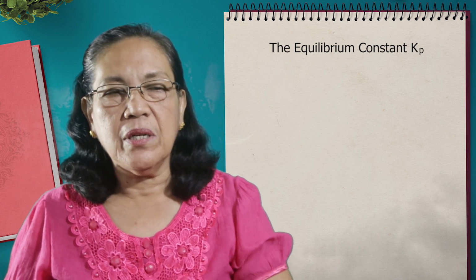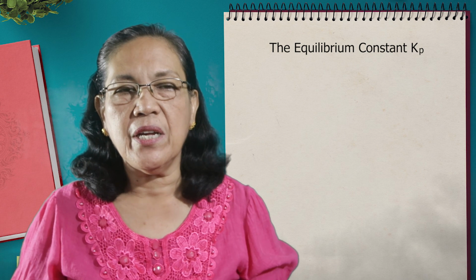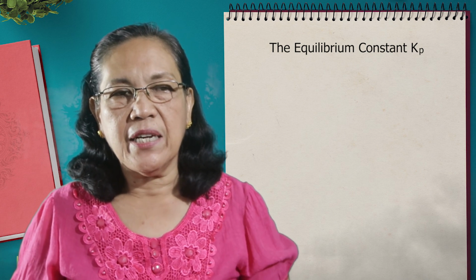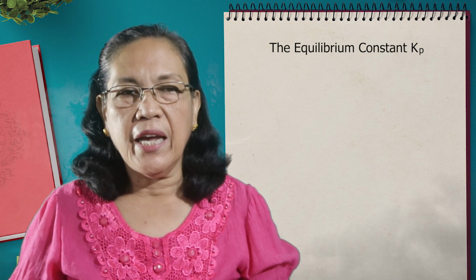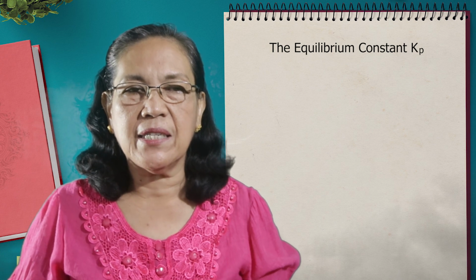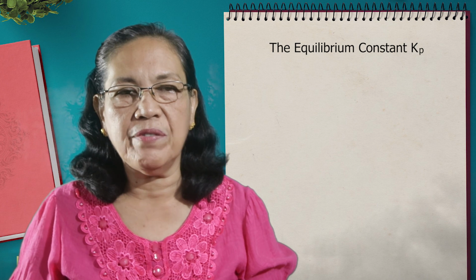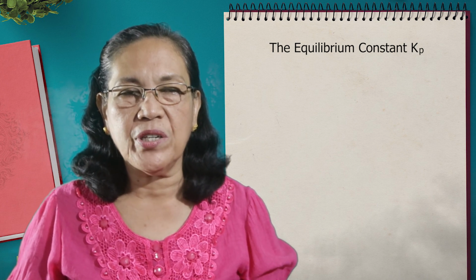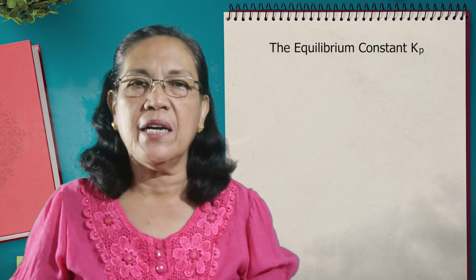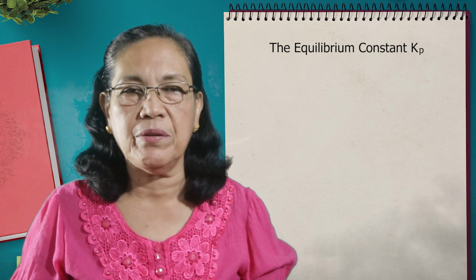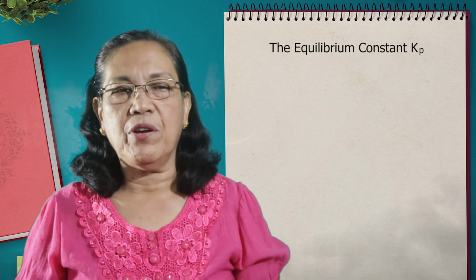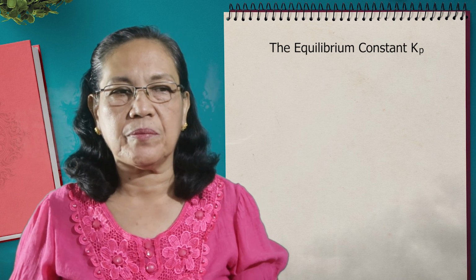Why so? Because in the balanced equation, the ammonia has a coefficient of 2, and in the reactants, the hydrogen has a coefficient of 3. So these coefficients become the exponents when you write the equilibrium constant for the reaction.